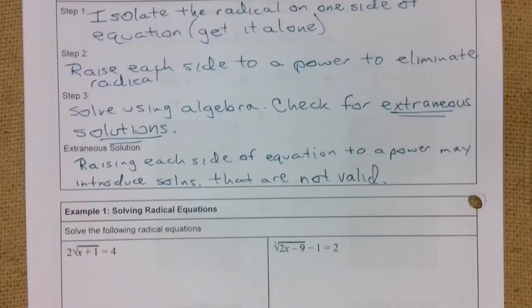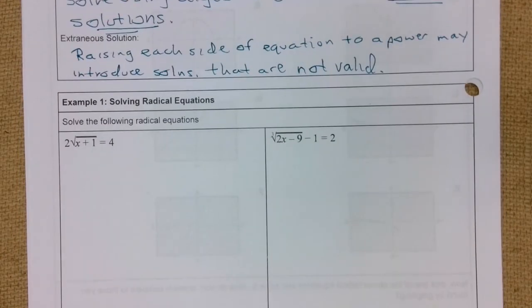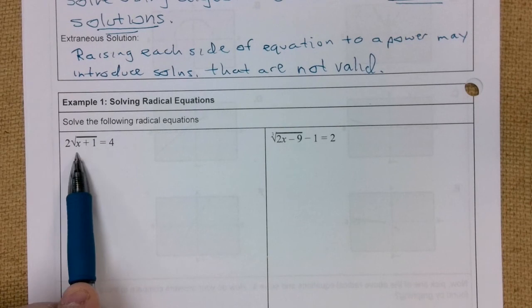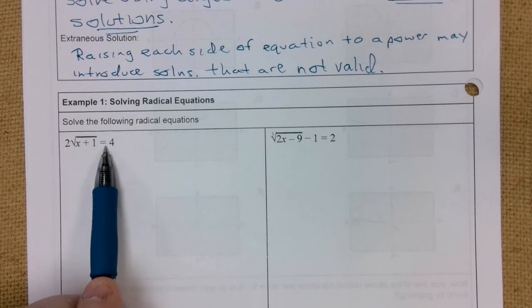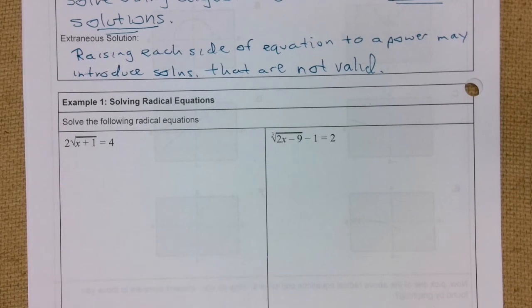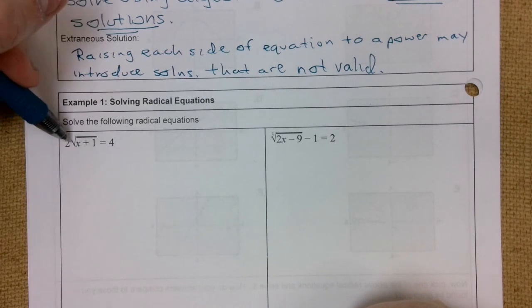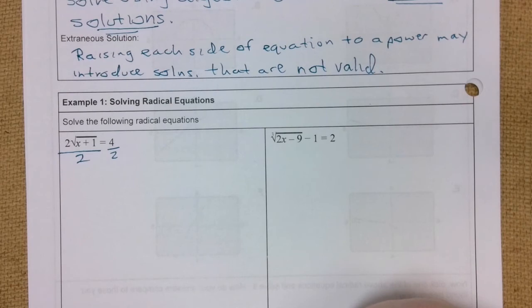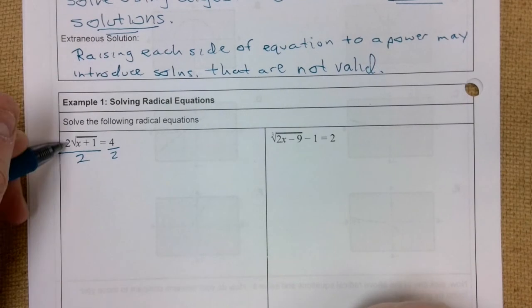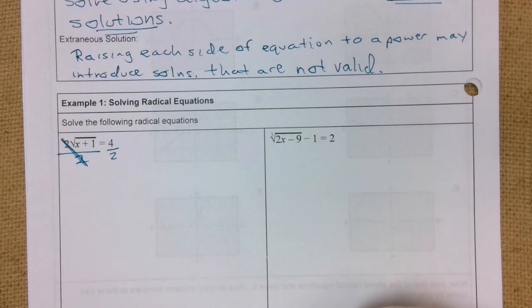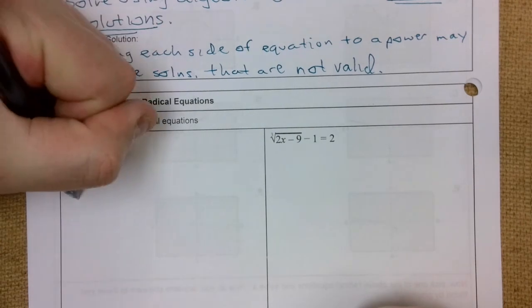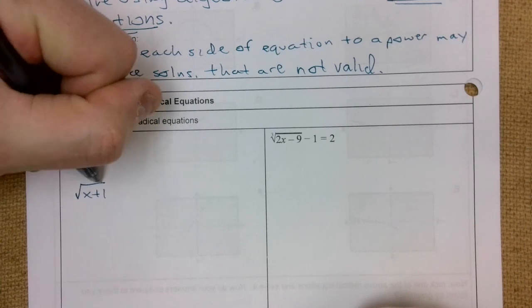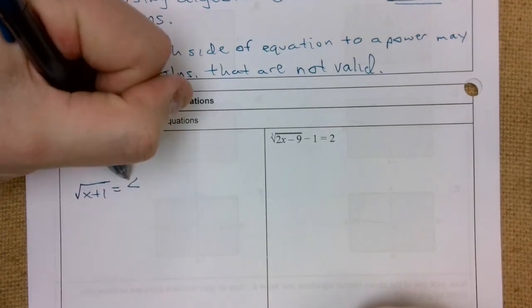Okay, so let's jump into these examples. Let's take a look at the example on the left: 2 times the square root of x plus 1 equals 4. Step 1: isolate the radical on one side of the equation. Get it all alone. I've got a 2 times all of this, so the first thing I want to do is divide both sides by 2. The 2 times and the divide by 2 cancel, so I'm left with the square root of x plus 1 on the left. On the right, 4 divided by 2 is 2.